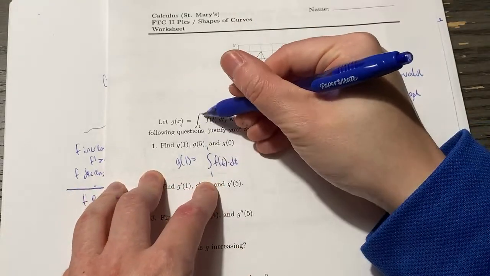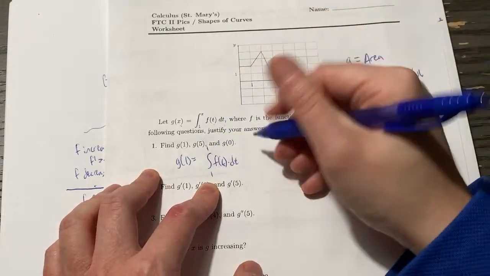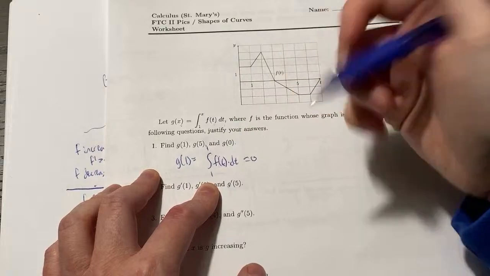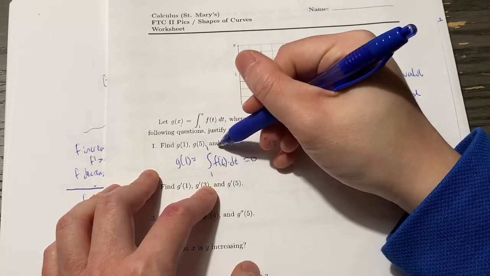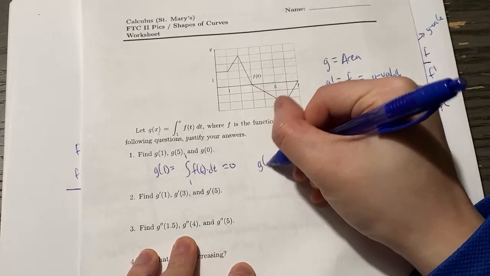So when I plug in 1 for the first one, notice that I have the area from 1 to 1. So this is sort of a weird gimme question. This is actually going to be 0. I don't have to look at the graph because I know that the area between 1 and 1 is 0. So I can move on. Let's do something more exciting, which is g of 5.